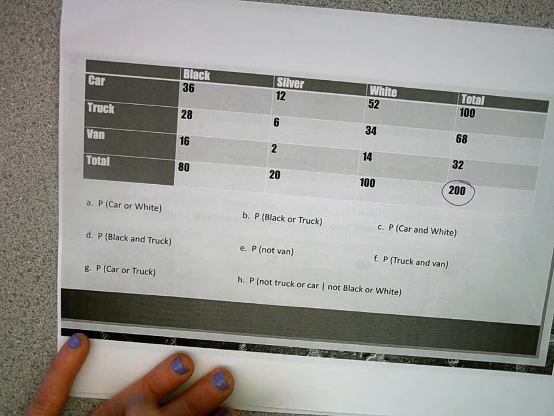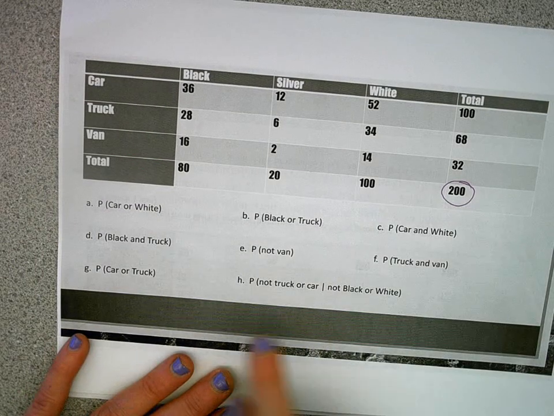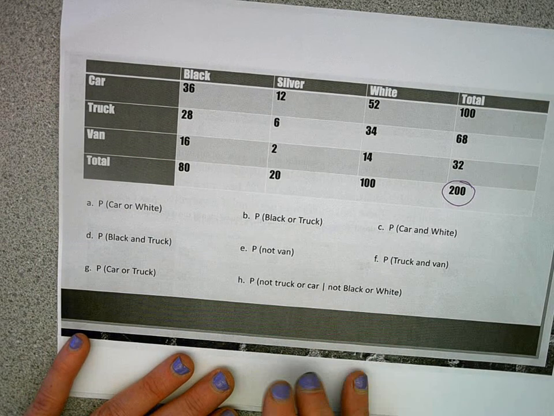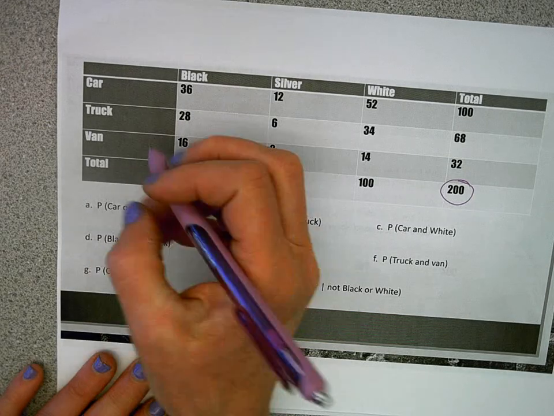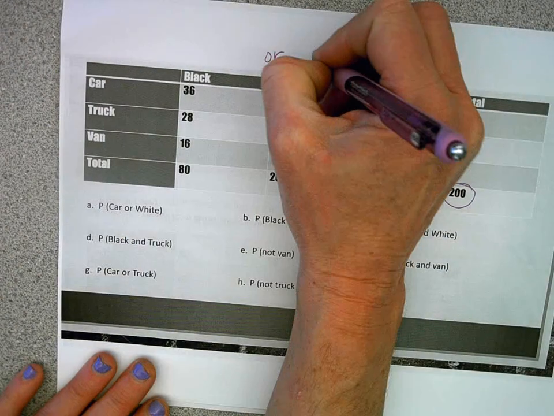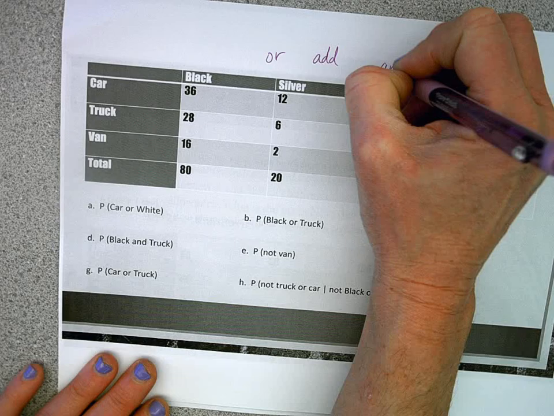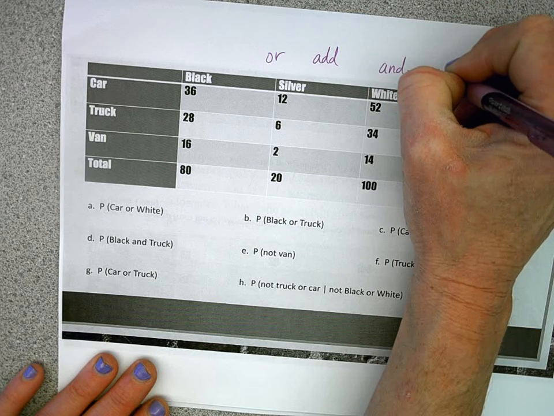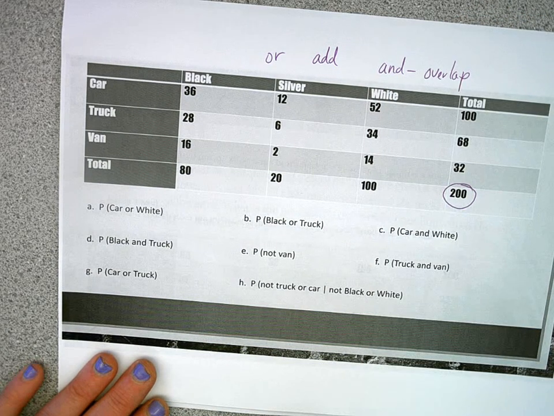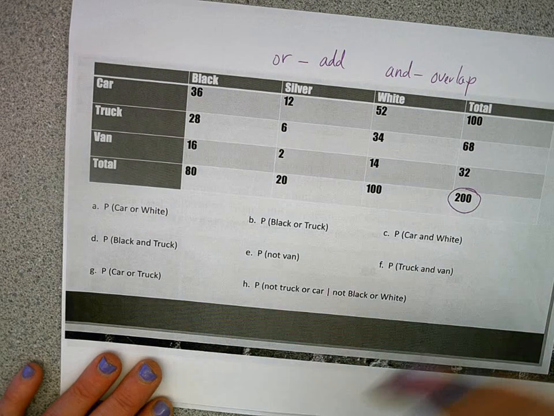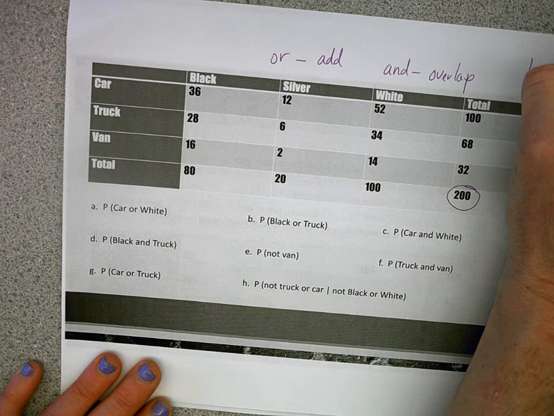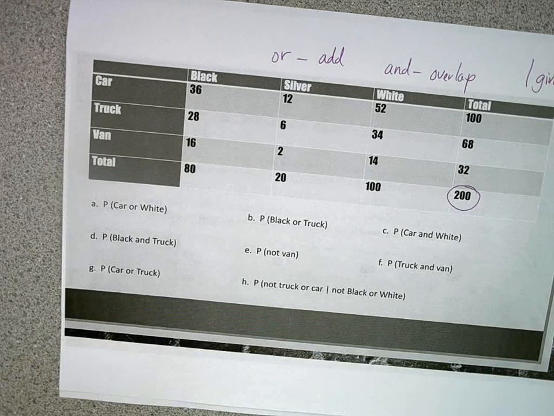Okay, you're going to notice some say or, some say and, some say given. So there's a lot of things going on. Again, this is how it's going to be on the test. So remember, or is add, and is overlap on a table, not multiply. It's the overlap. Okay? And slash means given. Just give you a couple of things to think about here.